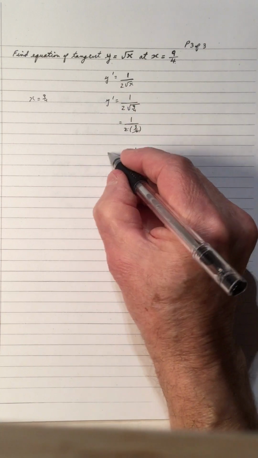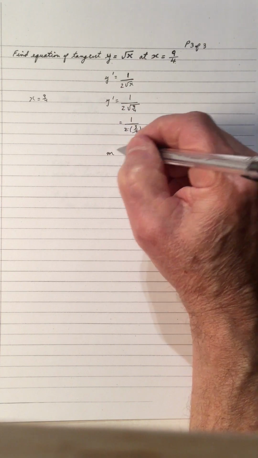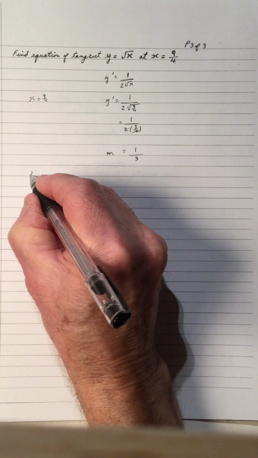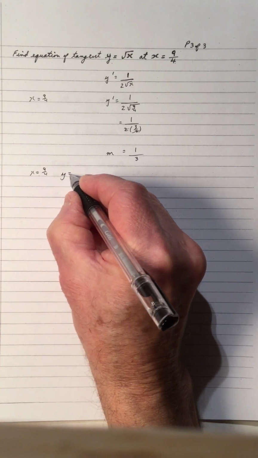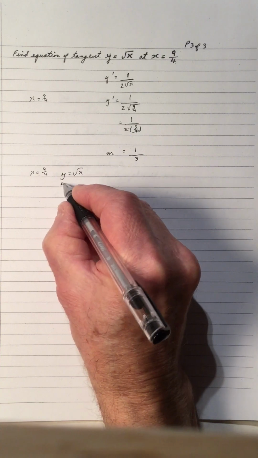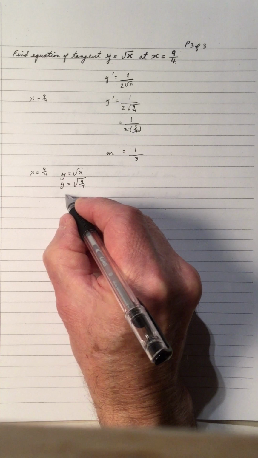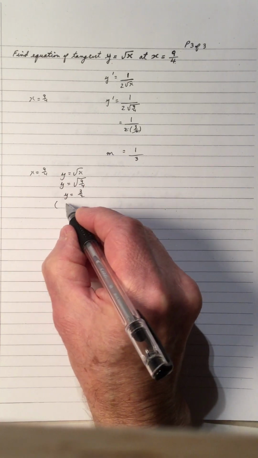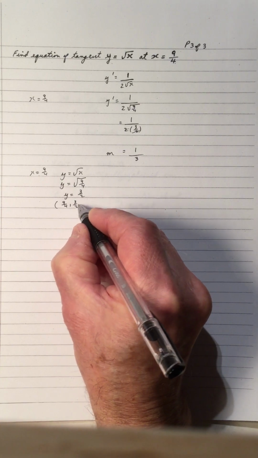So the derivative is the slope of the tangent. So y prime is 1/3, so the slope of the tangent is 1/3. But we're at x is 9 over 4. So y equals root x, so y equals the root of 9 over 4. So y equals 3 over 2. So at 9 over 4, the y value is 3 over 2.